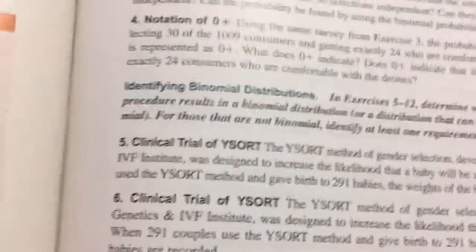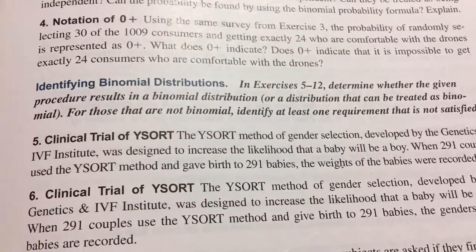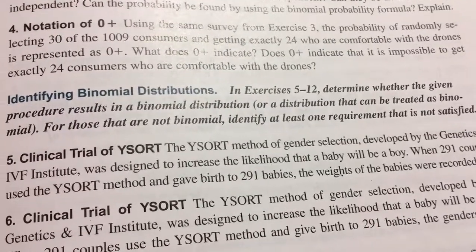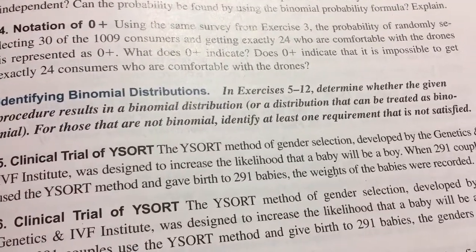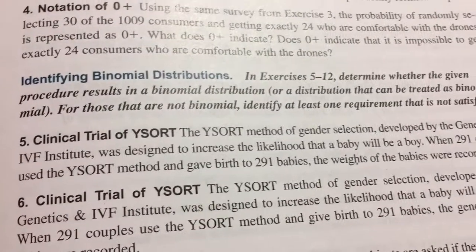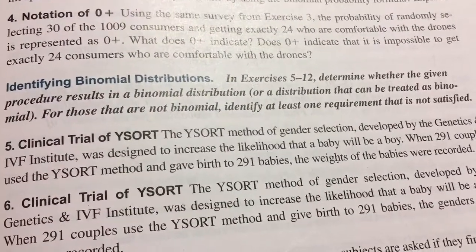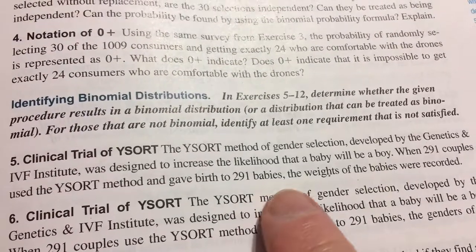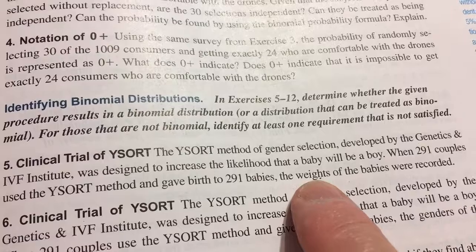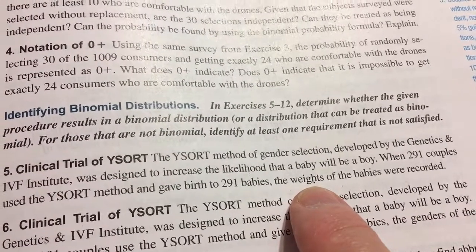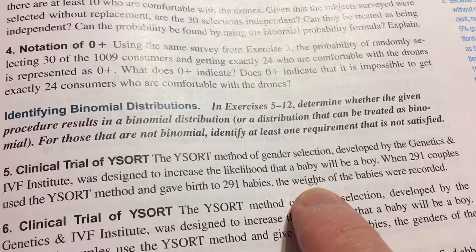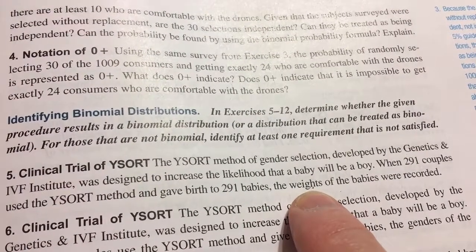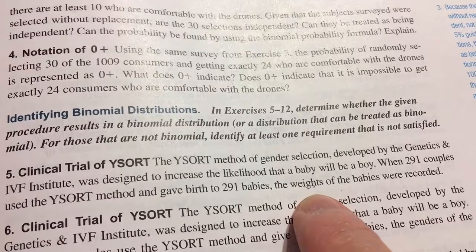So what we're trying to do here is determine whether this is or is not a binomial distribution, or a distribution that could be treated like a binomial distribution. It says for those that are not binomial, identify at least one requirement that is not satisfied. Well, on this one, number 5, they're talking about recording the weights, and the weights would be a continuum, not a discrete number of outcomes, and so that right there would disqualify it.